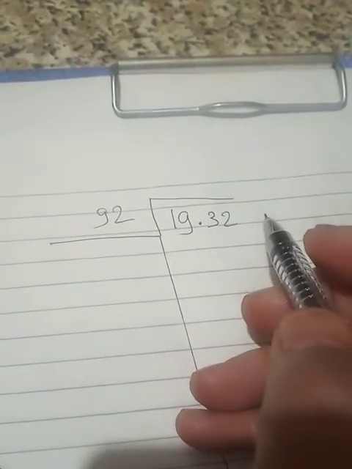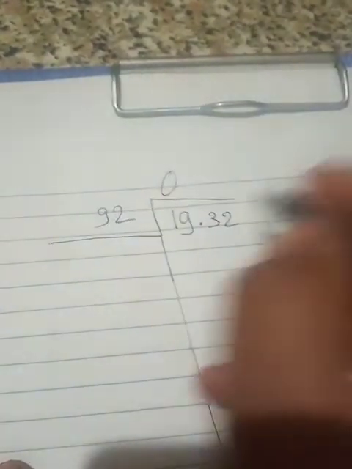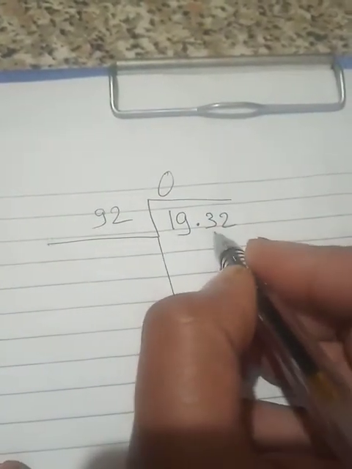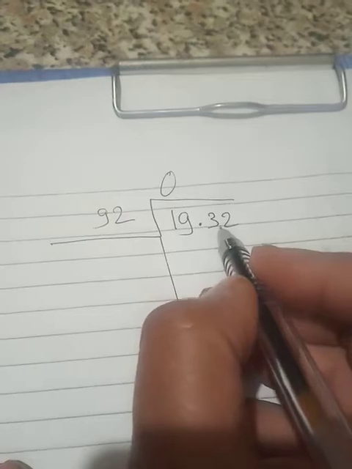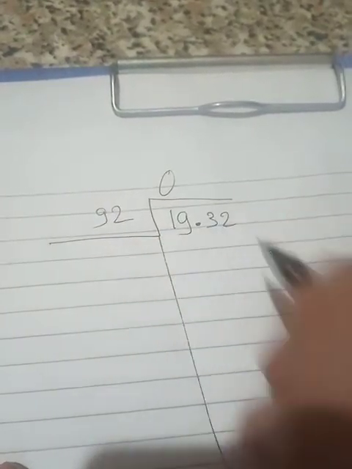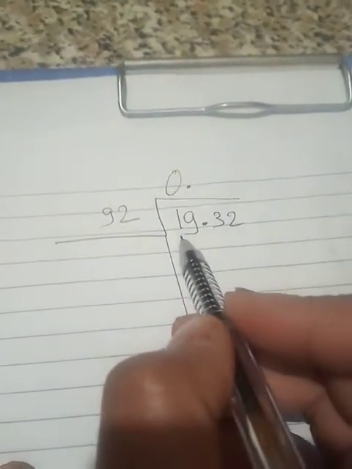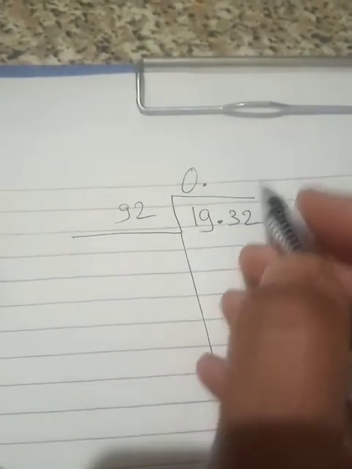Is that possible? No, it can't be. Put 0. And take the third digit. Before taking the third digit, we met the point. Then put the point first. Then search for 193.